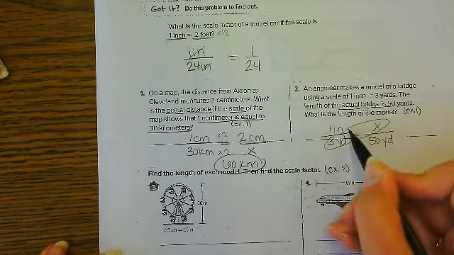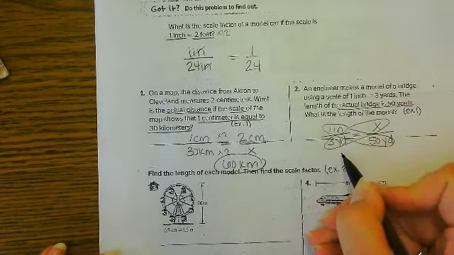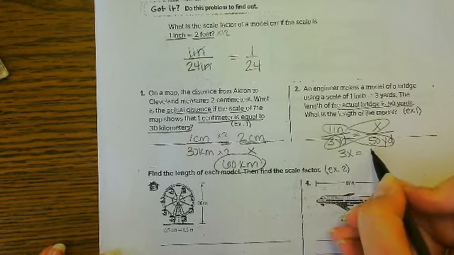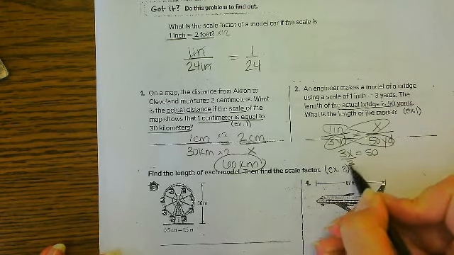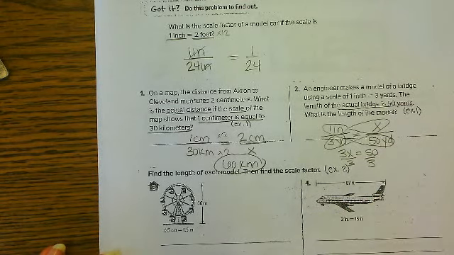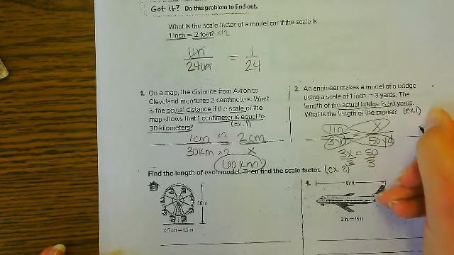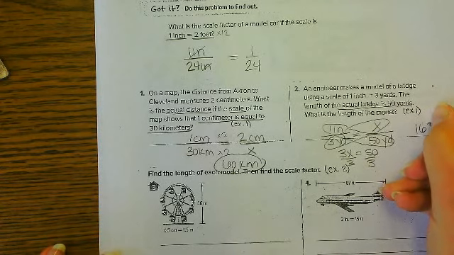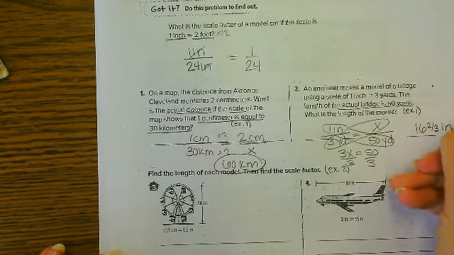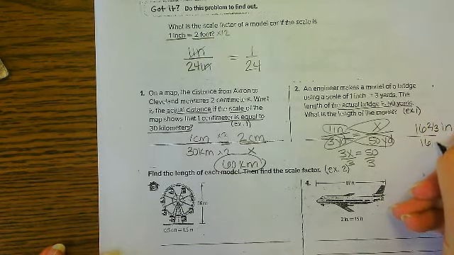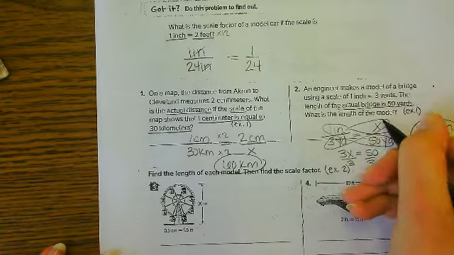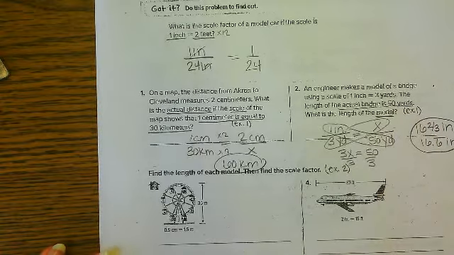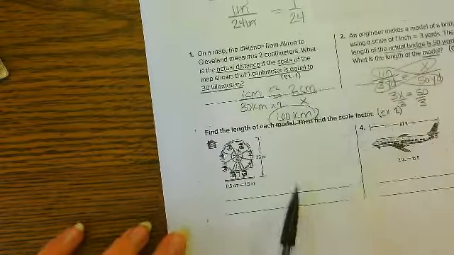I'm going to use cross multiplication here. 3 times x equals 50, divide by 3, and again we're using calculators to speed things along. That equals 16 2/3 or 16.6 repeating inches. And make sure you know that it is inches because this time we were looking for the length of the model.